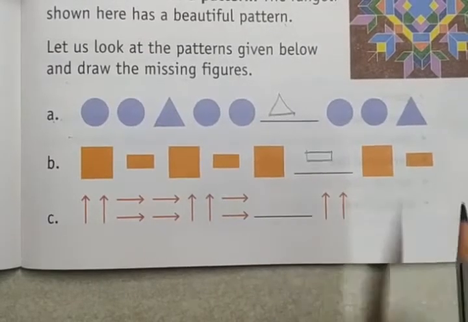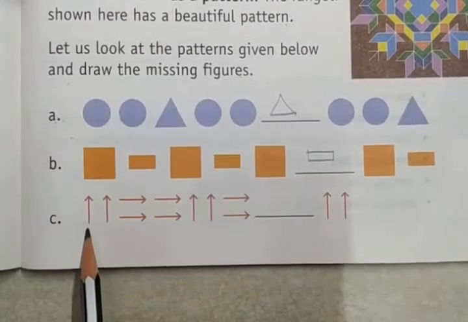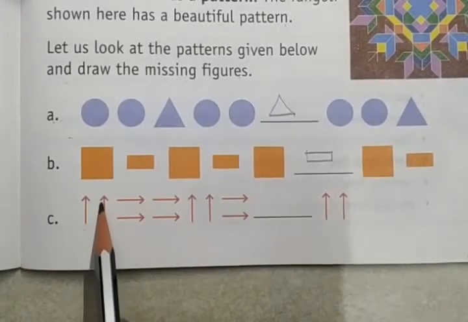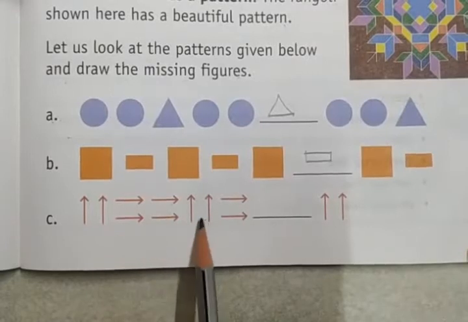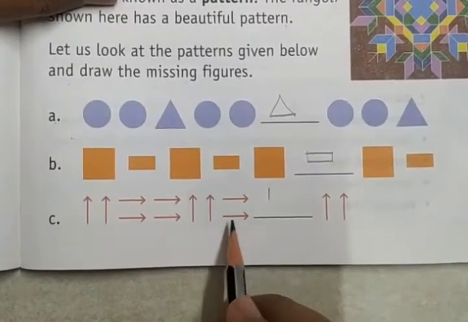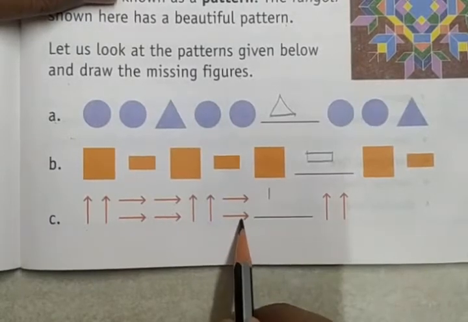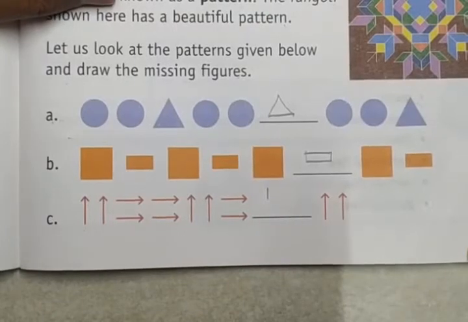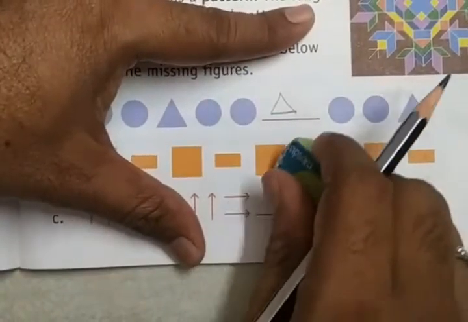Okay, done this. Then 2 up arrows, this is called standing line arrows, sleeping line arrows, standing line arrows, sleeping line arrows. Now we have to draw the, this is 2 arrows, right? 2 times it is, not 1 time, sleeping arrows.